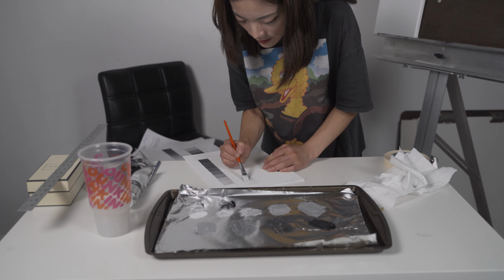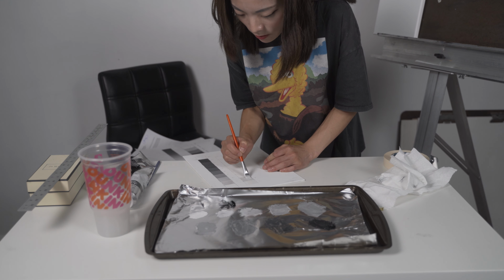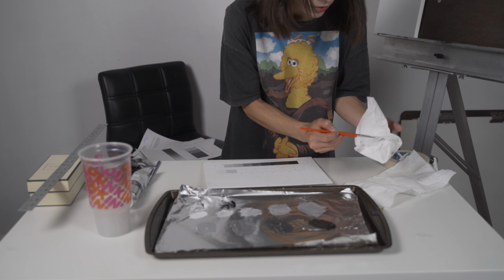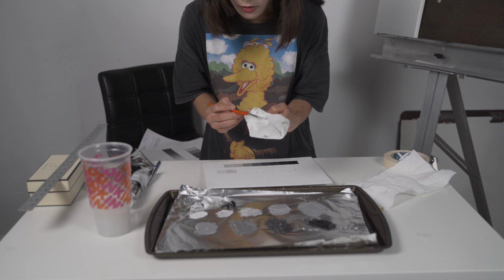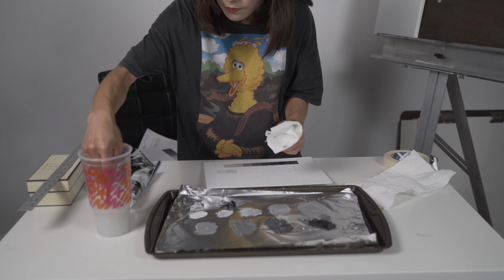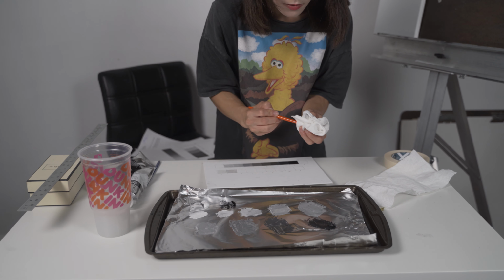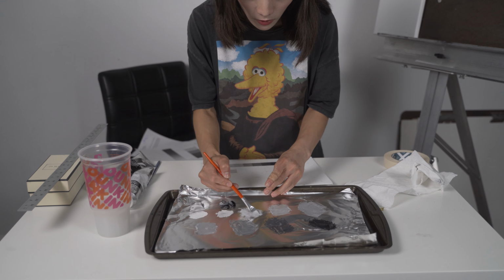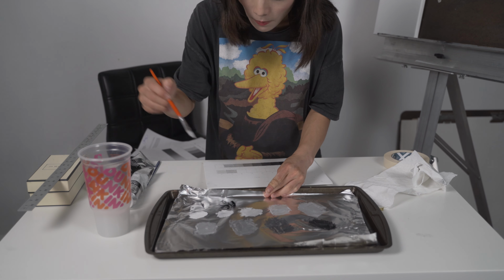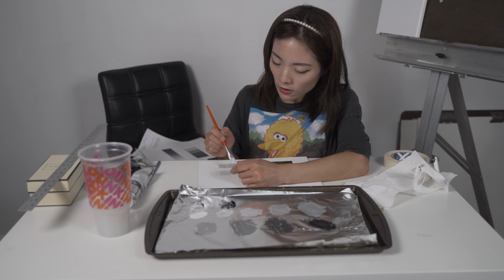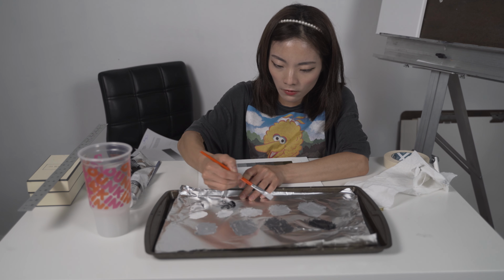There are 3 basic components to paint. For all paints, it's pigment, binder, and solvent. Pigment is usually in a powder form, and it's the component of paint that provides color. That one's a little light, so I'm going to add a little bit of dark.